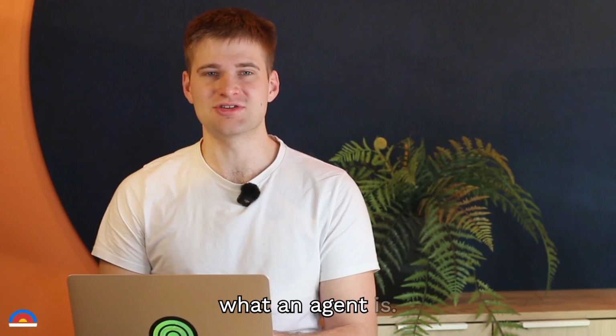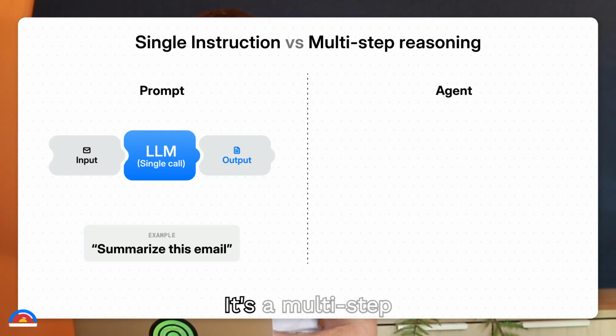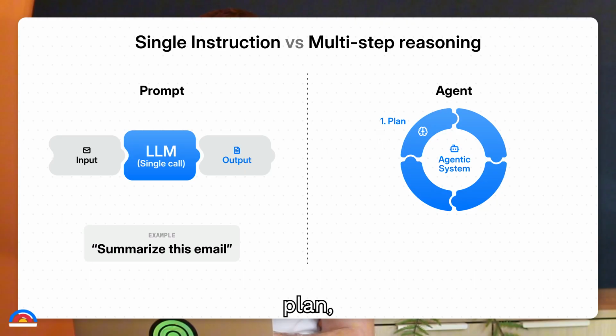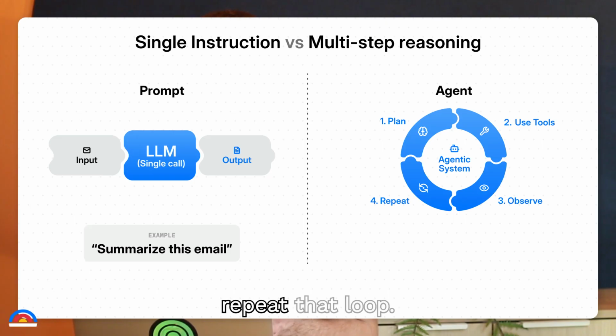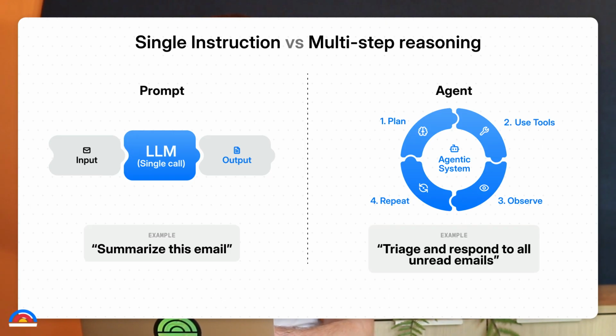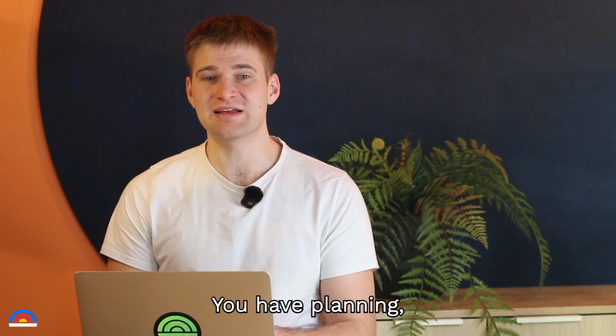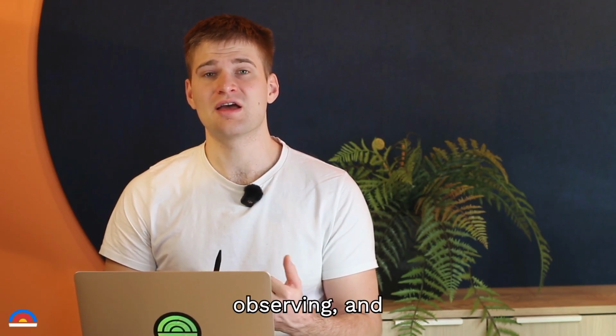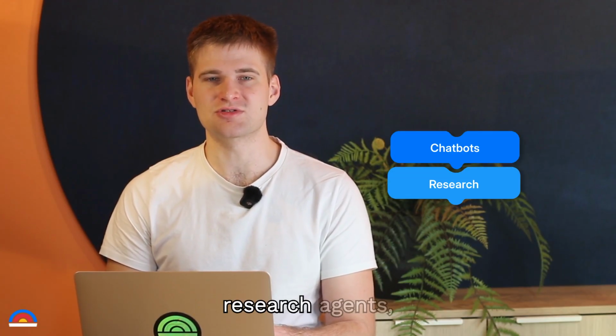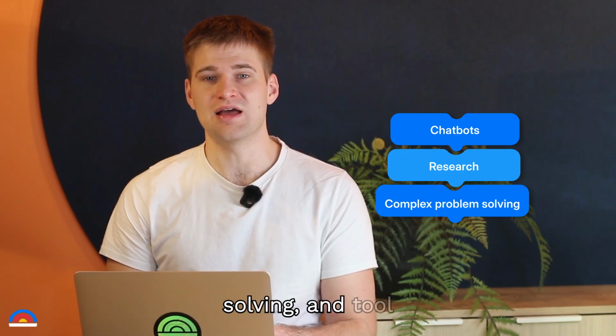Now let's get into what an agent is. An agent is just not a longer prompt. It's a multi-step system that can plan, decide next actions, use tools, observe those results, and then repeat that loop. Instead of one LLM call, agents are running in a loop. You have planning, acting, observing, and repeating steps. Typical use cases for agents include chatbots, research agents, complex problem solving, and tool use.